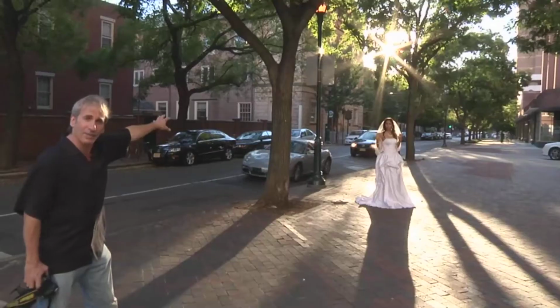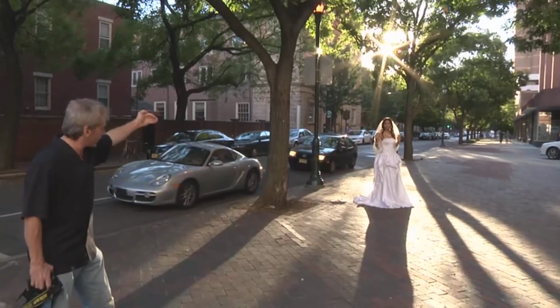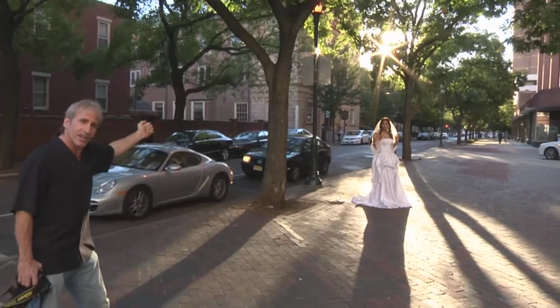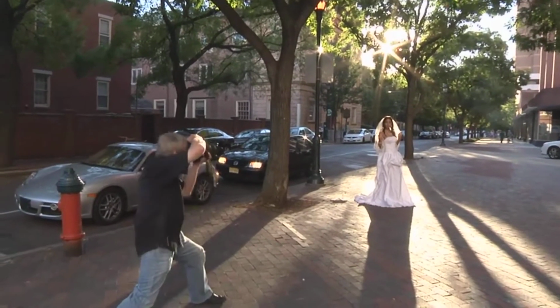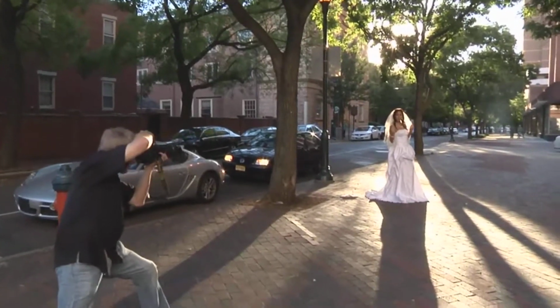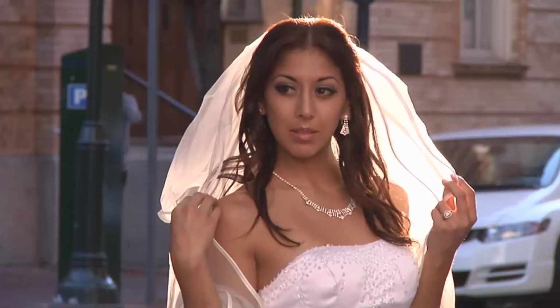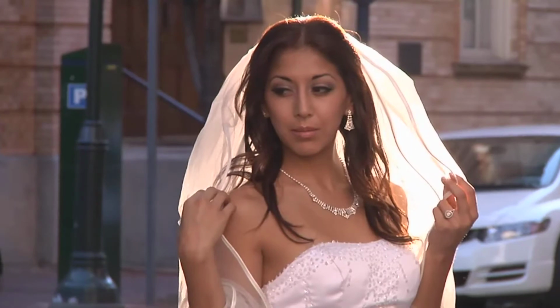What I'm going to do, I'm going to hide behind the reflection of that sign, the way that sign is actually casting a shadow over here. And I'm going to get down here, boom. Nice. Beautiful.